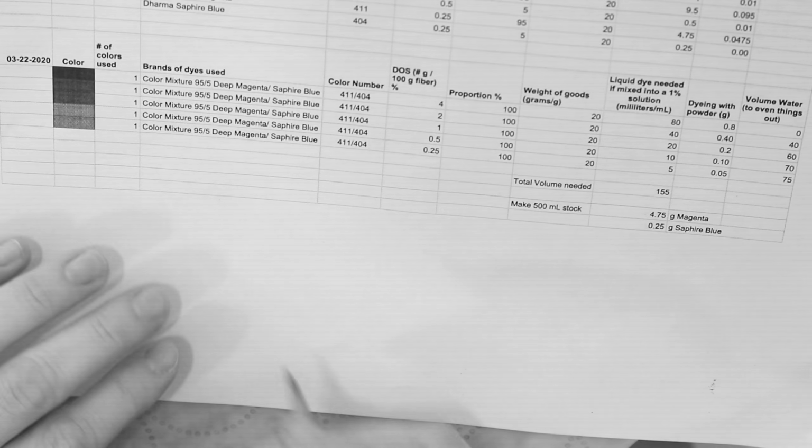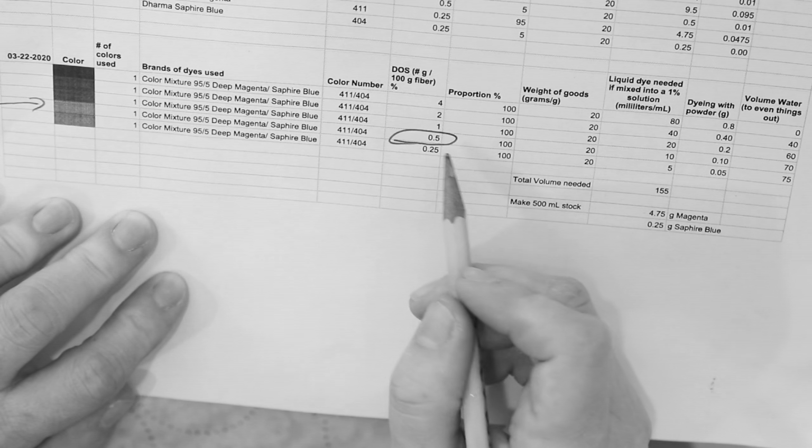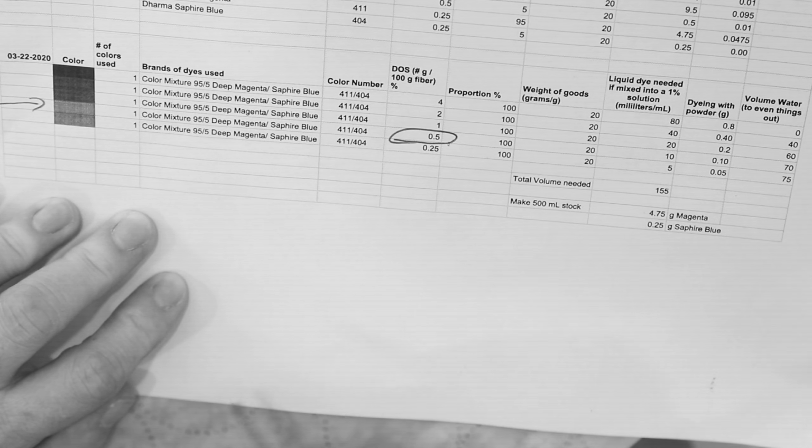Now, there are definitely times when I will go and develop a colorway on 6 skeins, on multiple skeins, but I'm also filming these videos and I enjoy the, if we do this, what will we get? I'm not always going for reproducibility unless I'm trying to create 10, 20 skeins of one color, which I do occasionally. This is something you could definitely do in this spreadsheet as well.